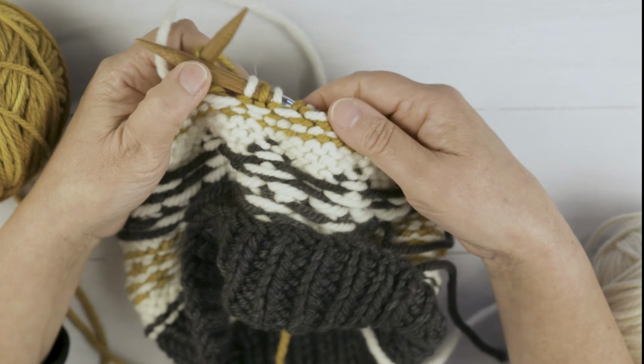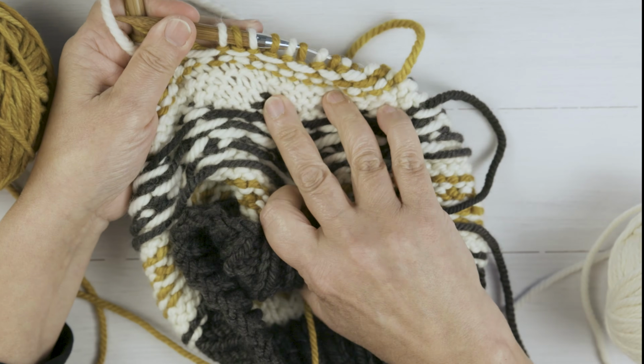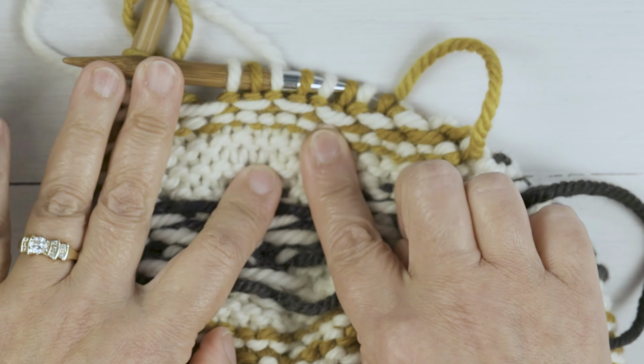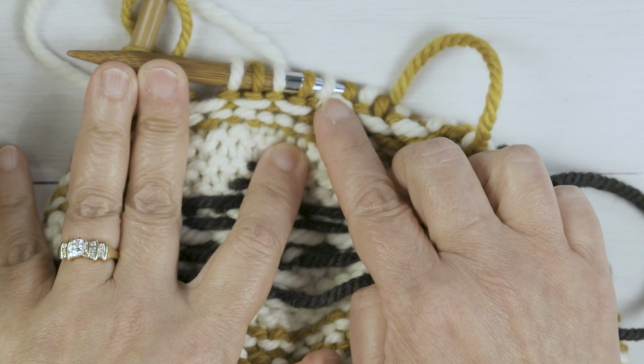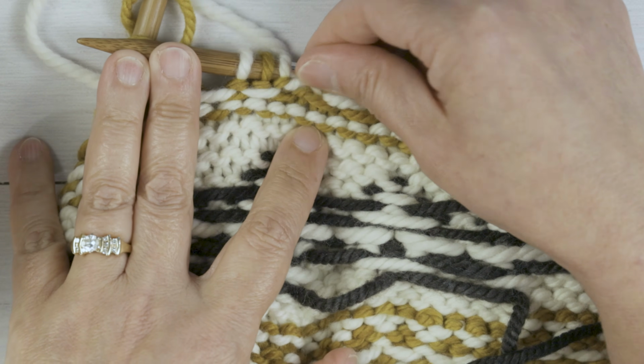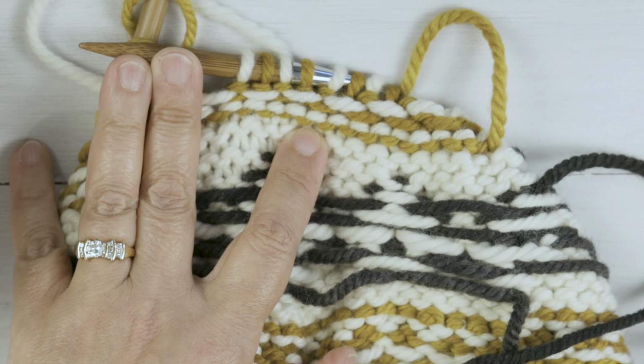Okay, here we are. Guess what? I have here the white on top, the gold at bottom. The white on top, the gold at bottom.